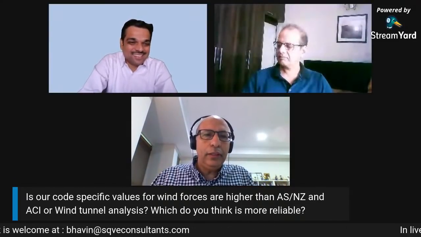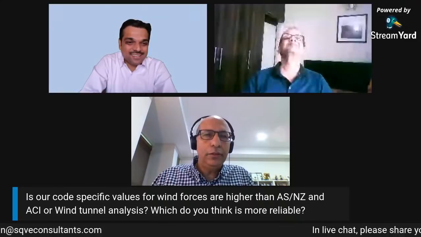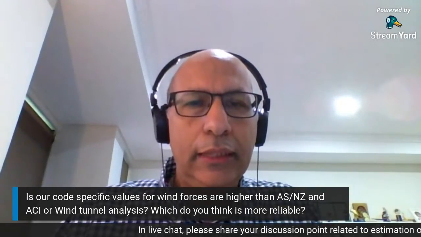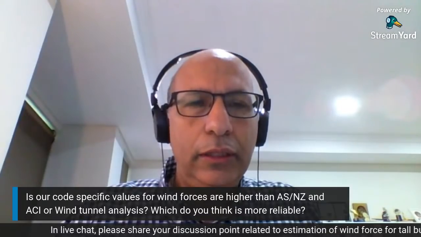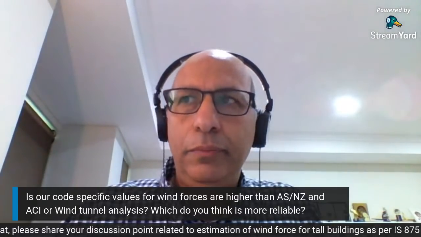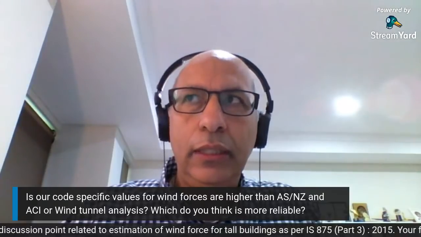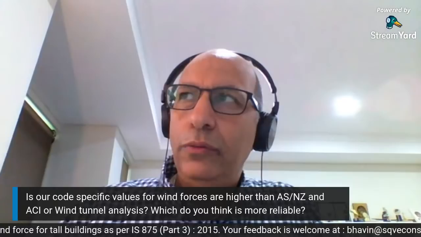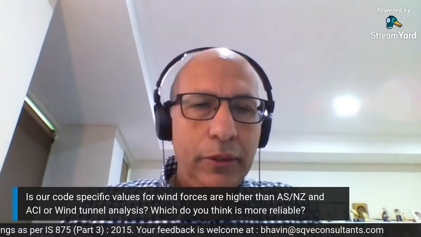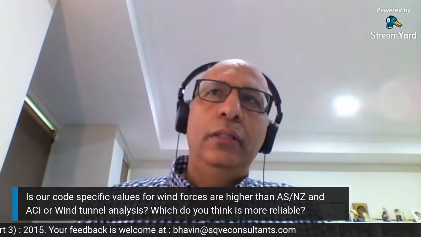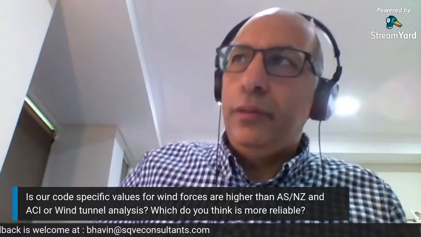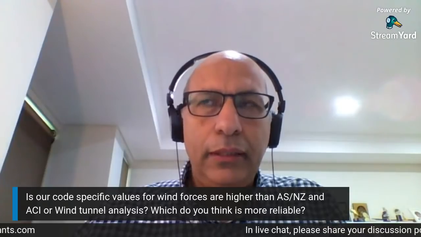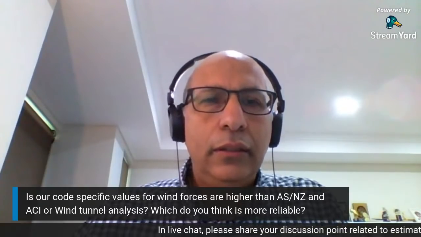Look, the provisions in the Indian code are very much modeled on the AS/NZS, the Australian New Zealand standard. It pretty much mimics the Australian standard. There are some tweaks in the current version, which provide some small adjustments, so in a way they are a little bit more elaborate, but generally very similar.